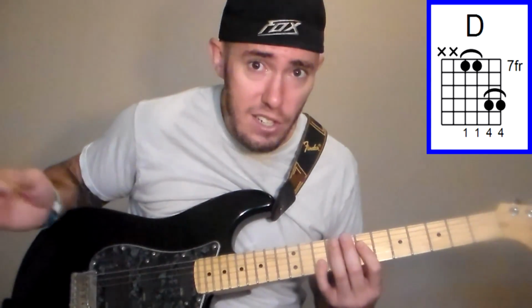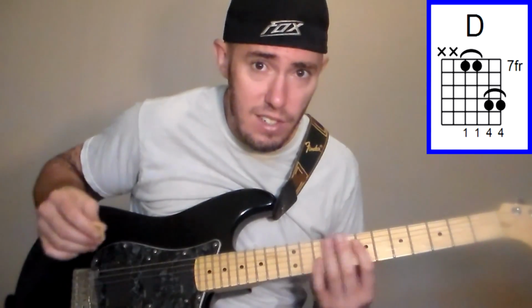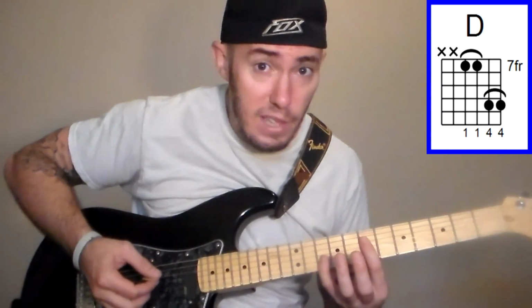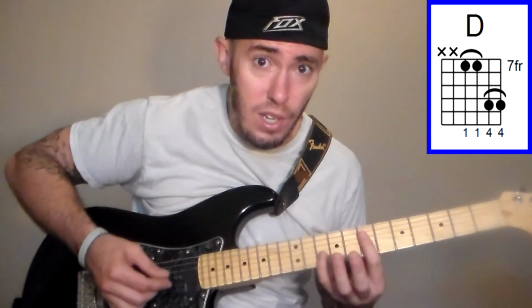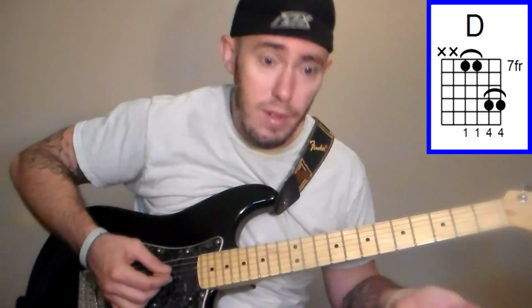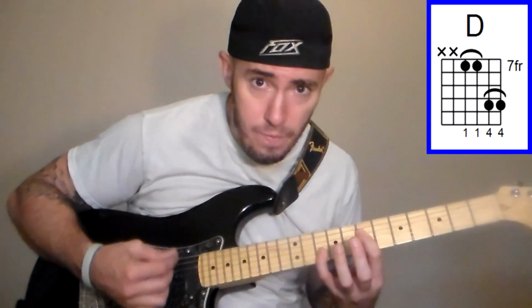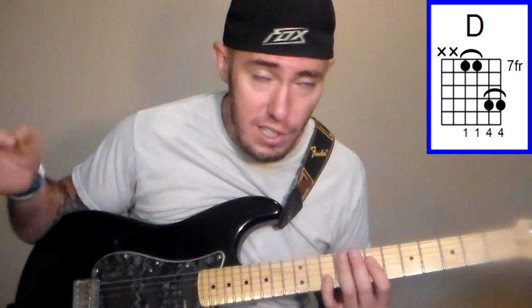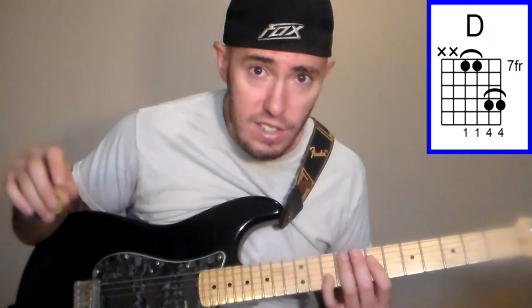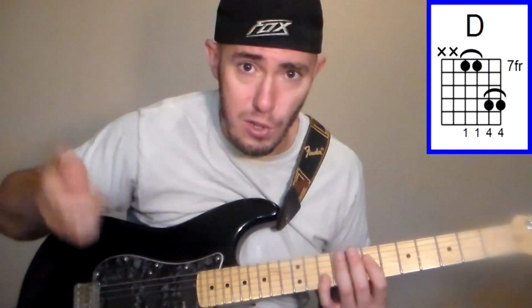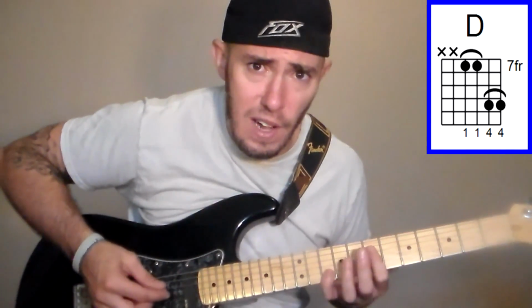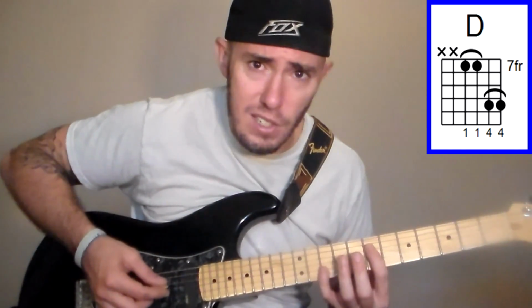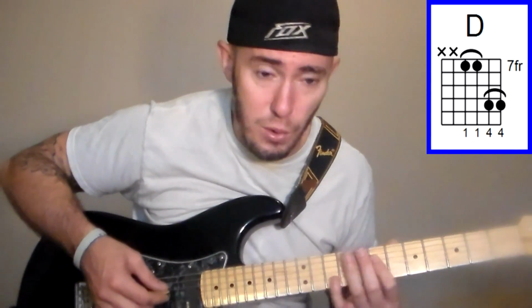If you know about the CAGED system, I have a free lesson on the CAGED system. So this is the top half of the G shape of the D chord. And of course, if you're watching this from the website, you have the chord diagrams on the screen, so you can just follow the chord diagrams and see exactly what I'm playing here. If you're on YouTube, just do your best to follow along and try to mimic these chords. I'm going to do my best to explain it without the chord diagrams.